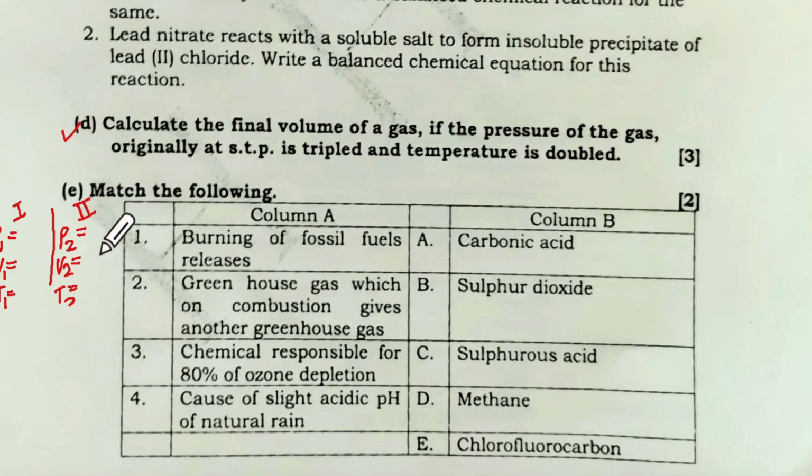Calculate the final volume means this is the question mark. The pressure at original STP, so pressure is how much? 76 centimeter mercury, and it is doubled means 2 into 76. Understanding? Centimeter mercury. Understood? Yes, ma'am. And the temperature is doubled.